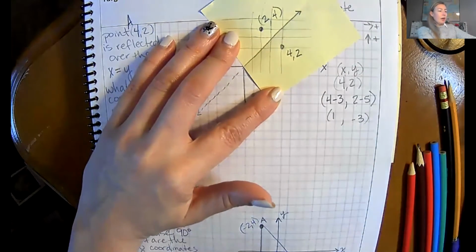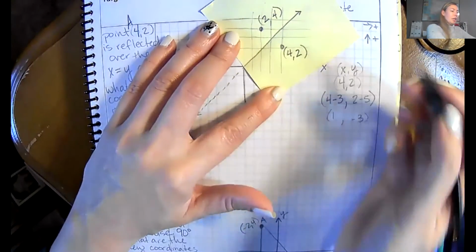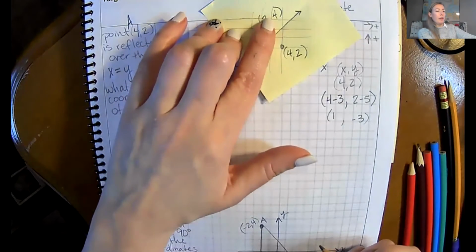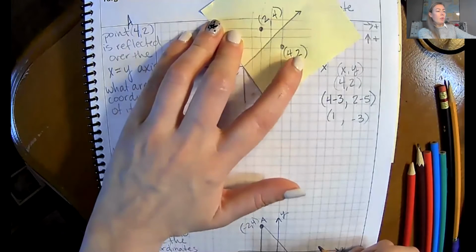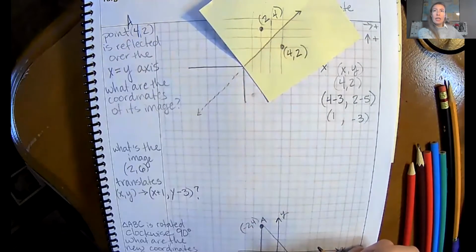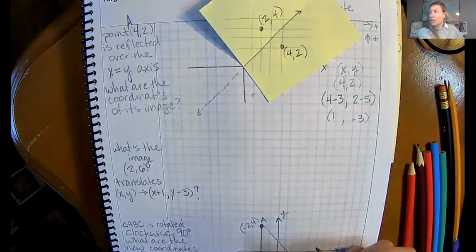What just happened there? Oh my gosh. It looks like my x value became my y value, and my y value became my x value. And that is exactly the formula for this.